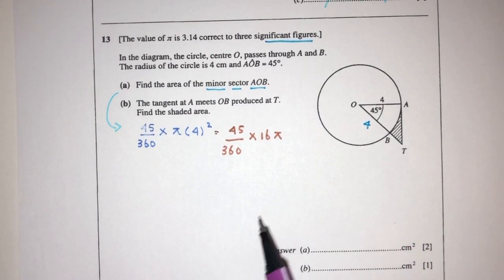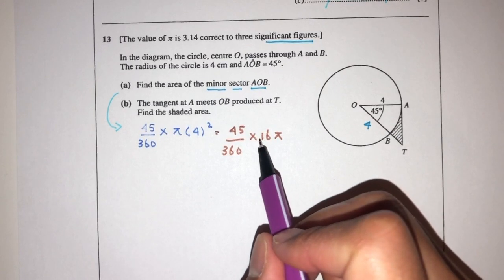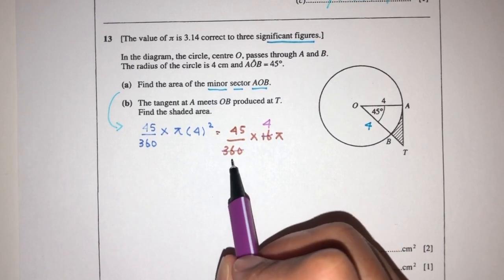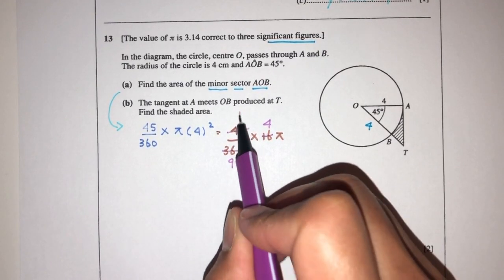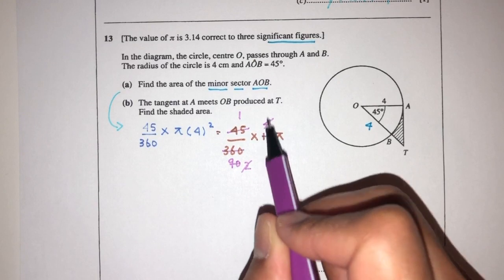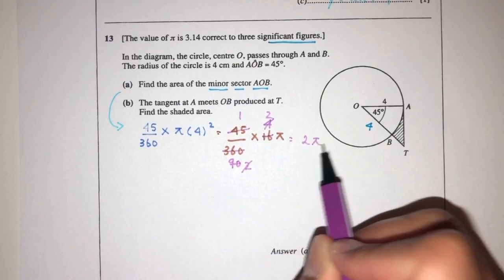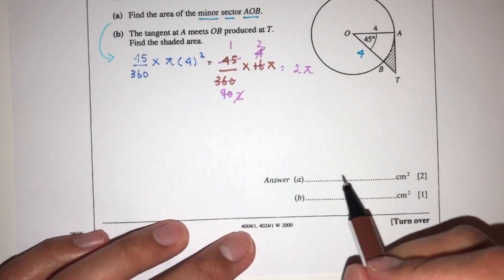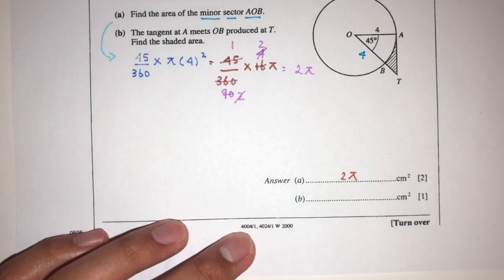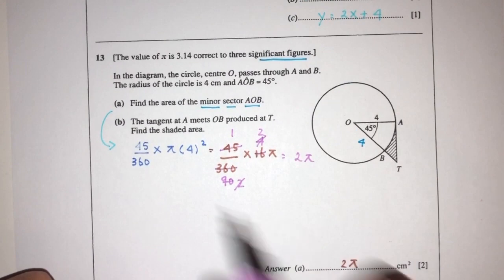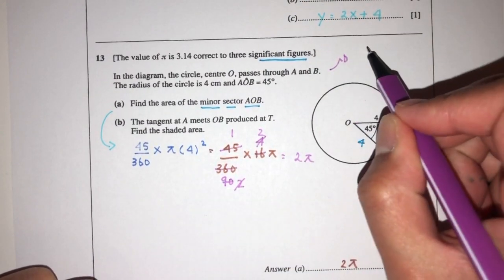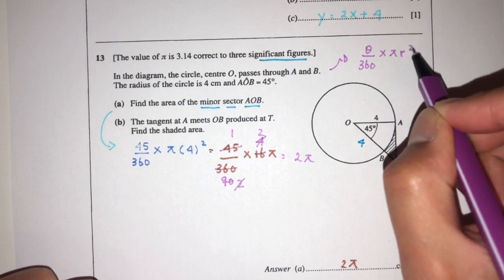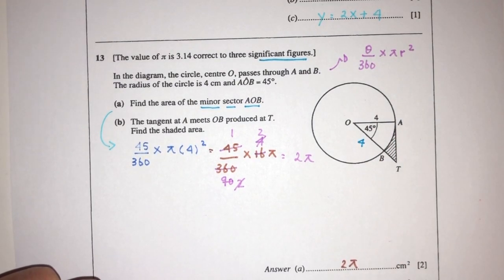So let's see, what do we have? So divide by 4, you will have 4 here. You will have 90. Divided by 45 will be 1, 2. 1, 2. The answer will be 2 pi for the area of this one. So 2 pi for the minor sector. Again, to find the area of sector, it is basically the angle over 360 times pi r square. Okay, that's the formula to find the area of sector.